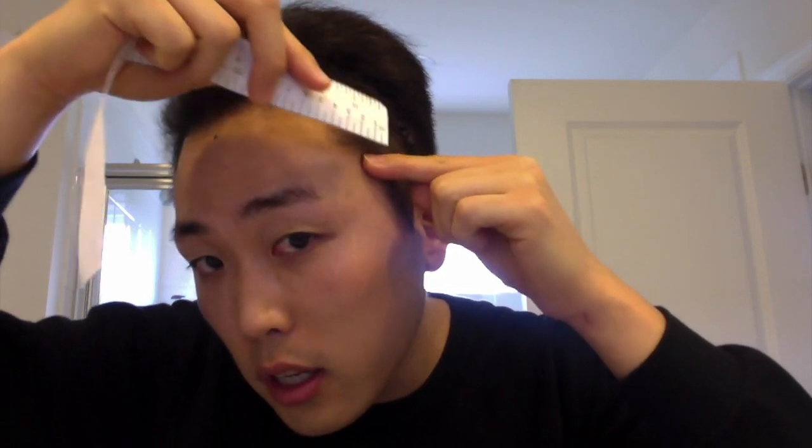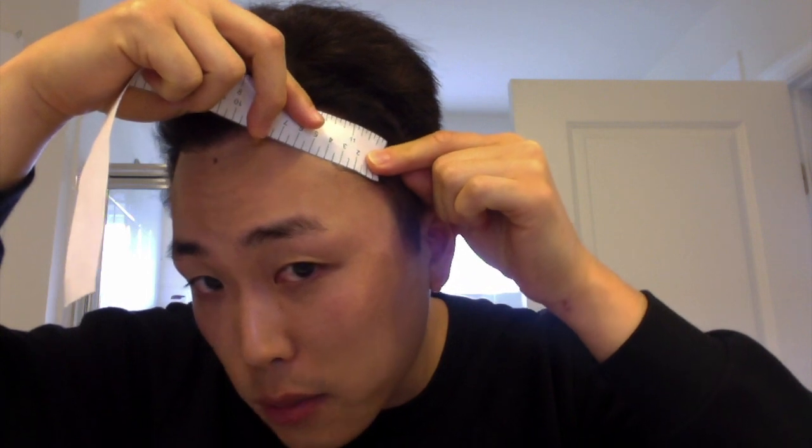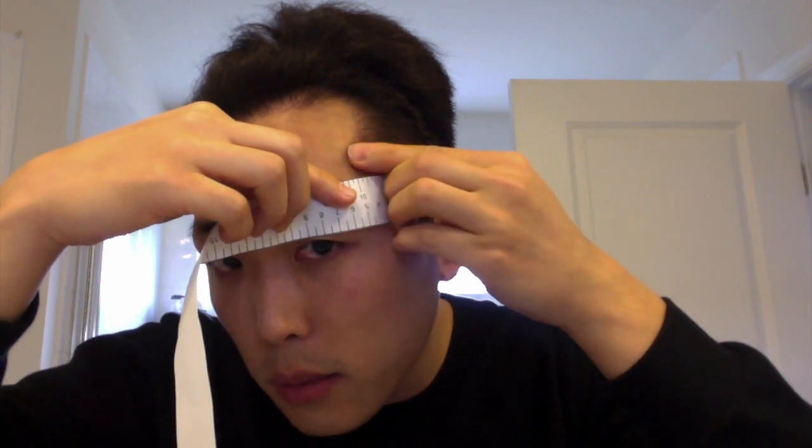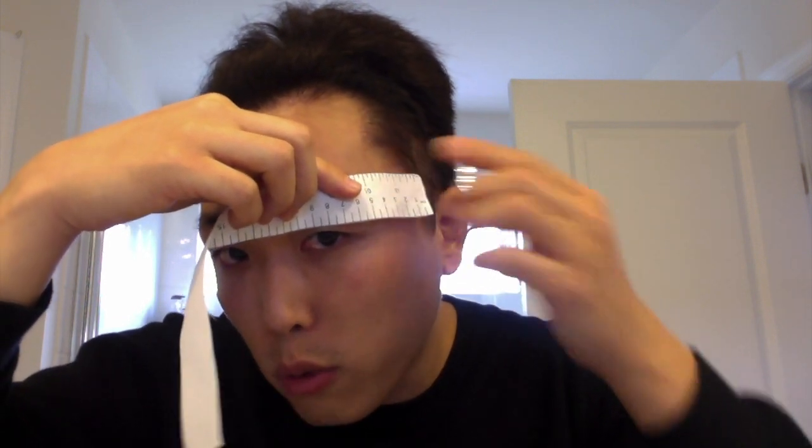You can either make it longer or smaller based on your preference, but since my temporal point is going to start somewhere from here, if I measure it about 2.5 to 3, in my case it's about 3 centimeters, and the angle from the horizontal line from the eyebrows to that temporal point is going to be about 45 to 60 degrees.